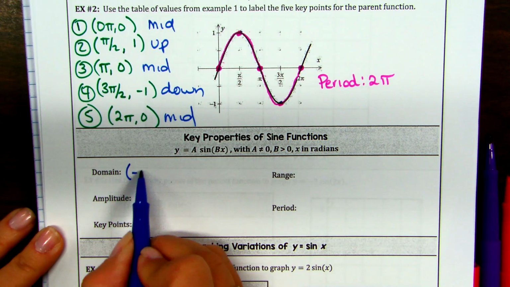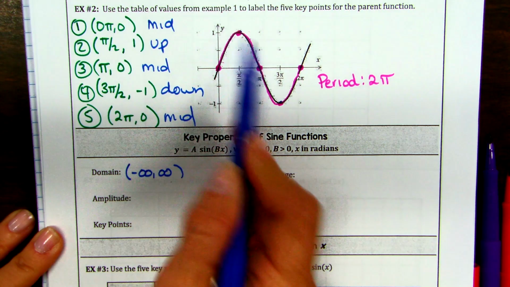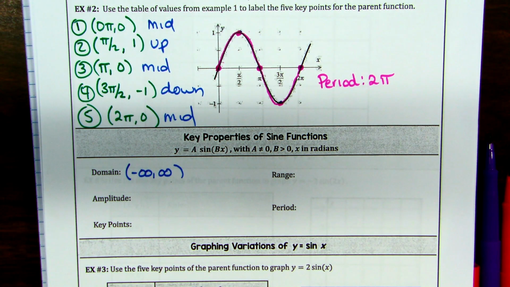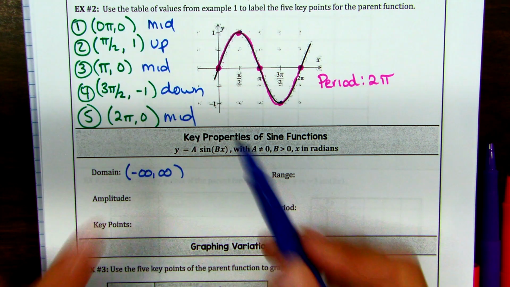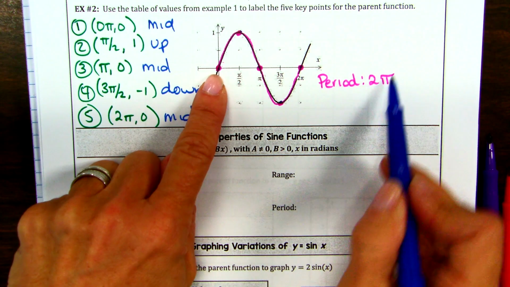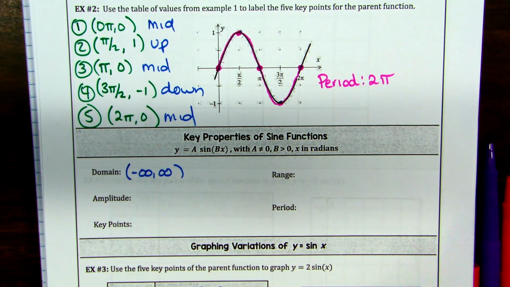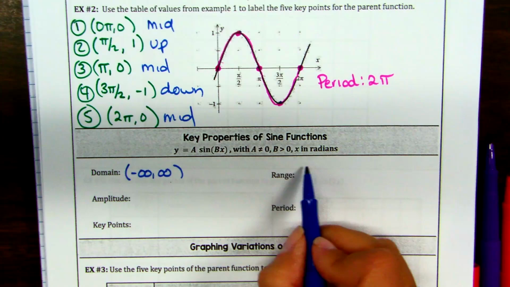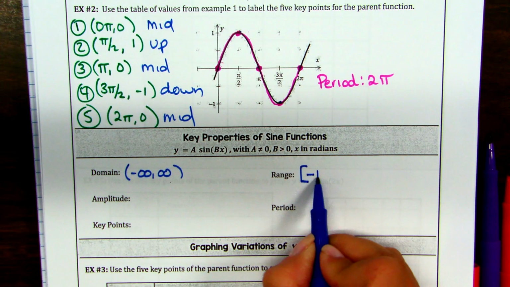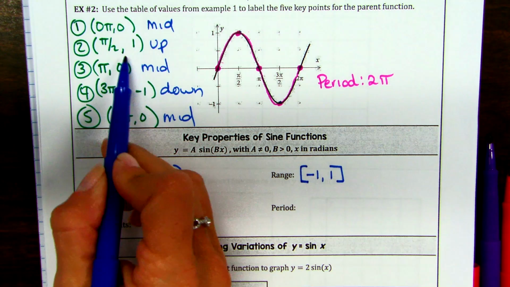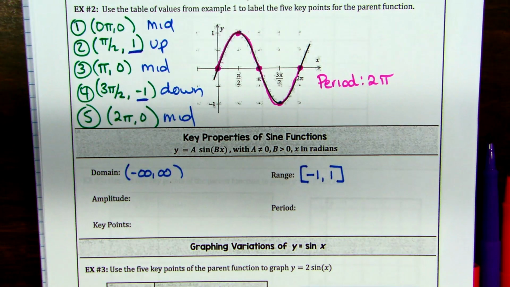The domain is all real numbers. That is just one period. But just like the unit circle is like one cycle, it goes from 0 to 2 pi, you can keep going and going and going, forward and backwards, and the graph would just keep going. So this is just one period, but you can see it can just keep going in both directions. So the domain, x values, could go on forever and ever, okay? The range of the parent function is from -1 to 1. Remember, that was our highest and our lowest. Will that change if we throw some other letters in?